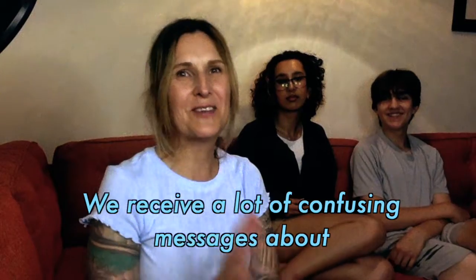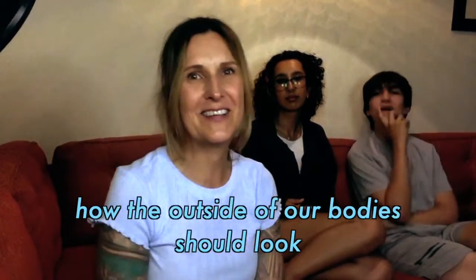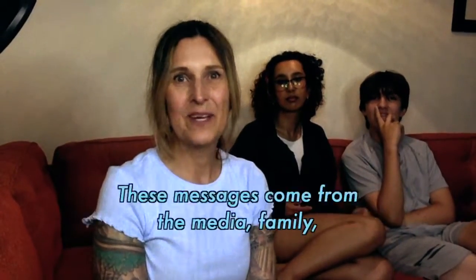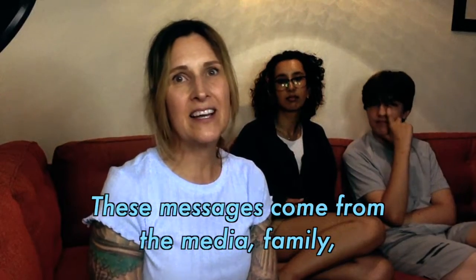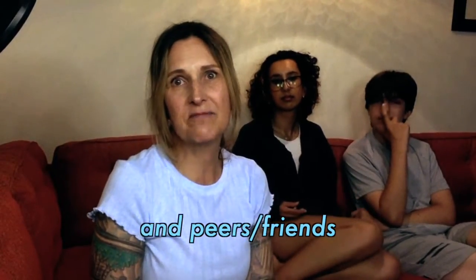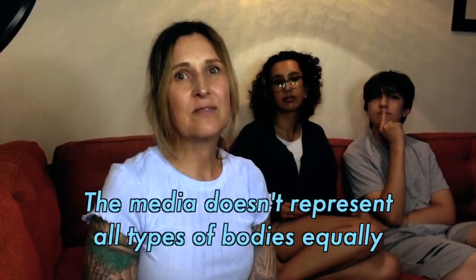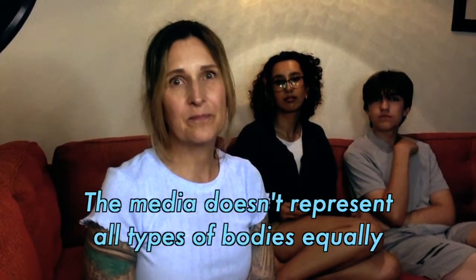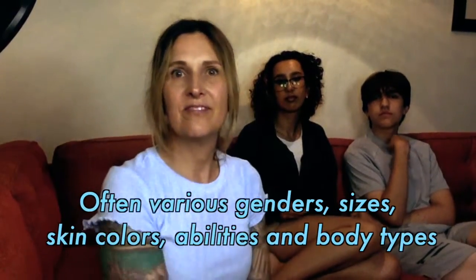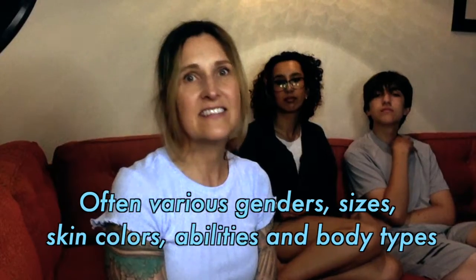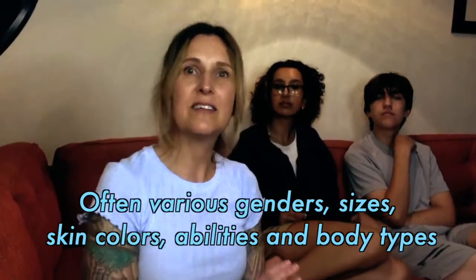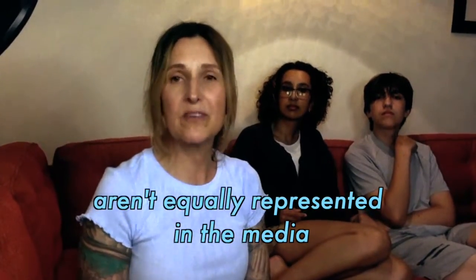We receive a lot of confusing messages about how the outside of our bodies should look. These messages come from the media, family, and peers, friends. The media doesn't represent all types of bodies equally. Often, various genders, sizes, skin colors, abilities, and body types aren't equally represented in the media.